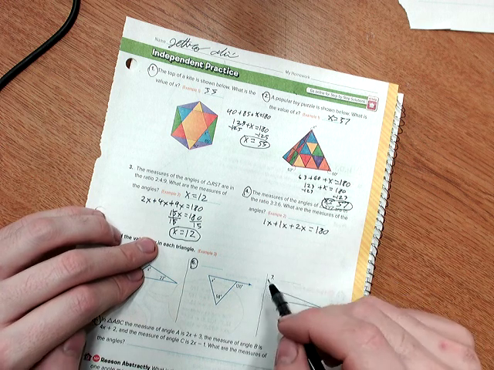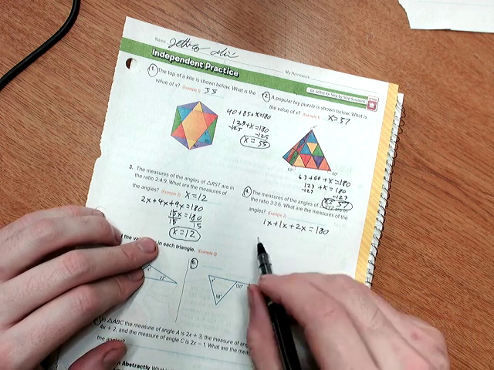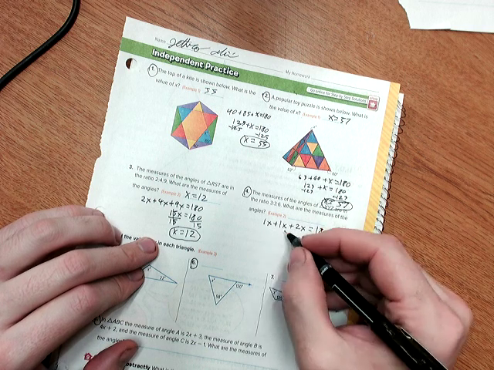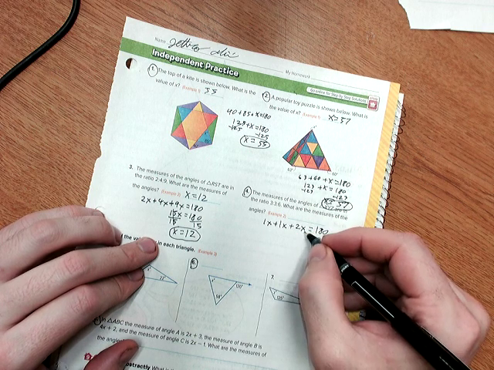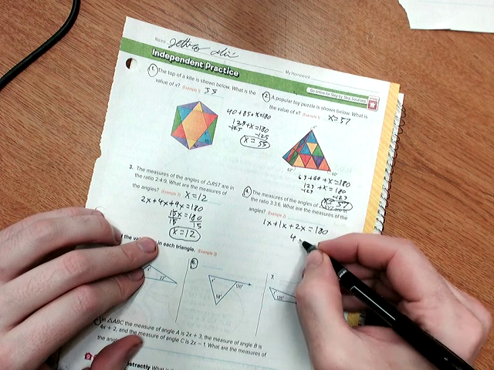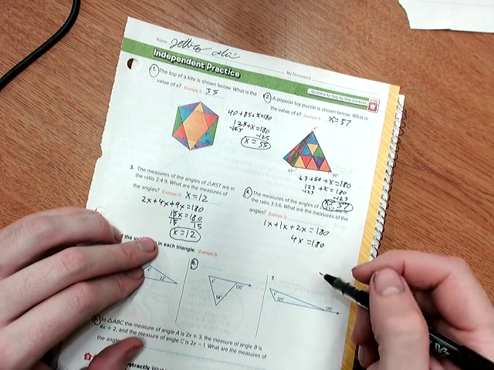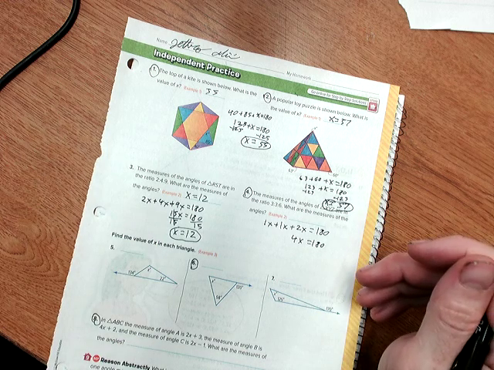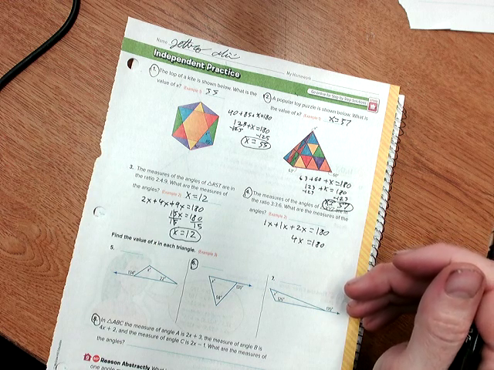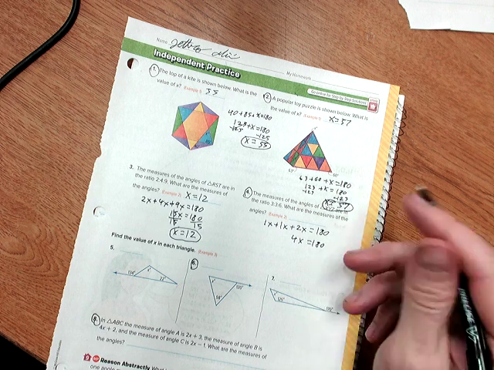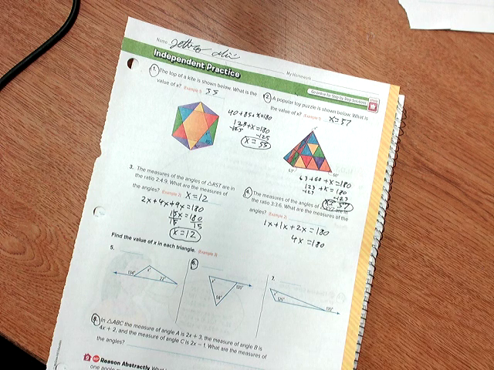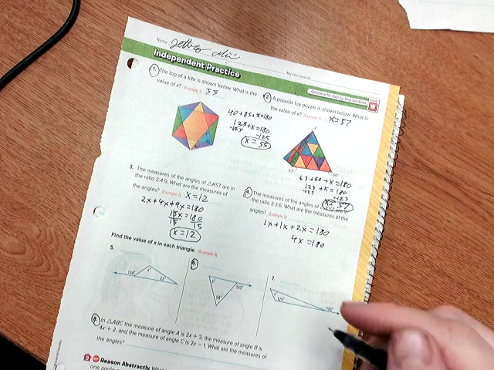I'm just simplifying right off the bat. So that is 1x plus 1x is 2x plus 2x's is 4x's. So I have 4x equals 180. And 4 goes into 180 45 times.